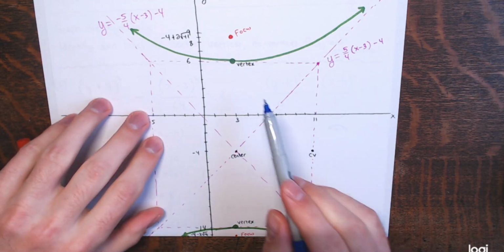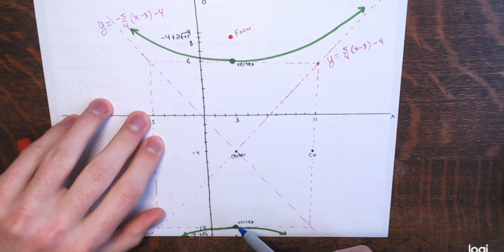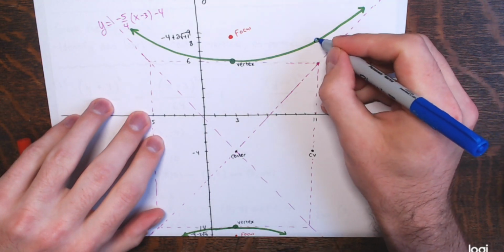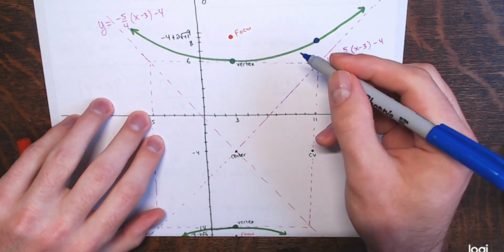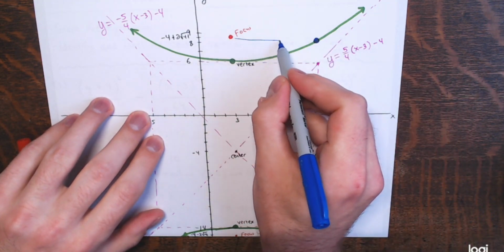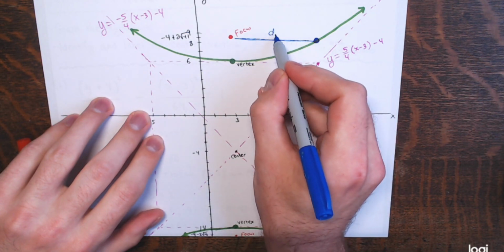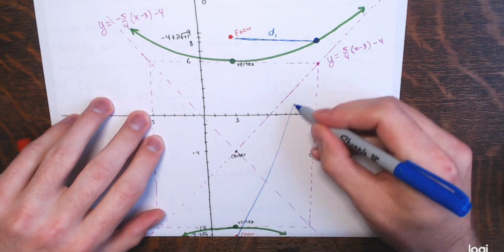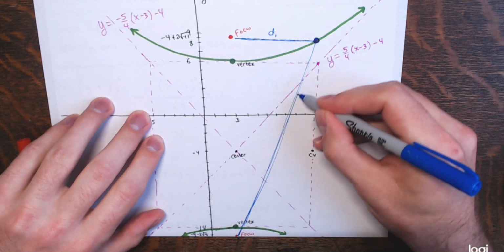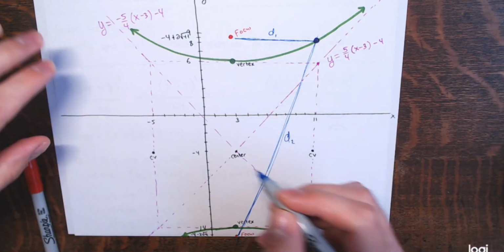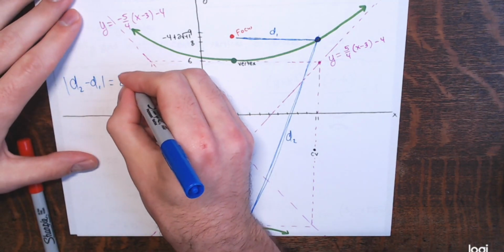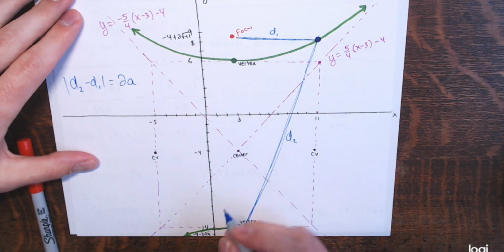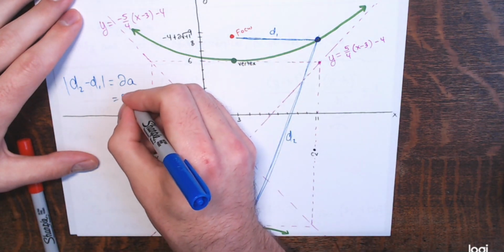What makes these foci special is if you were to take any point on the hyperbola, any point on that curve, and take the distance to one focus, I call that D1, and then the distance to the other focus, call it D2, the difference in those distances is always going to be 2 times whatever A is. And A was 10, so this is 20 all the time.